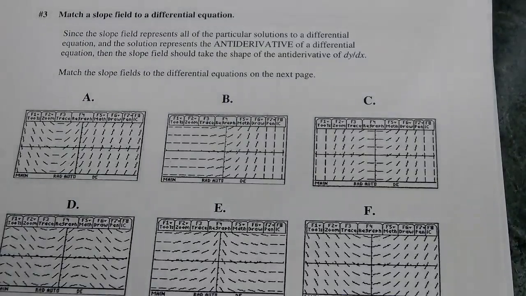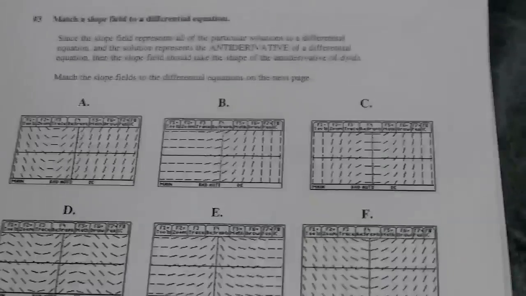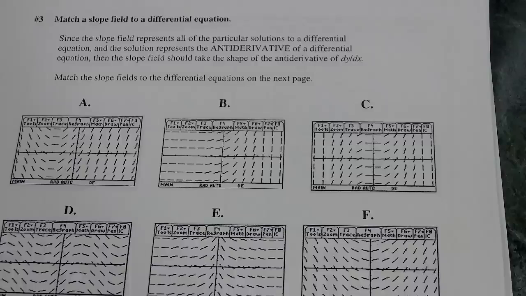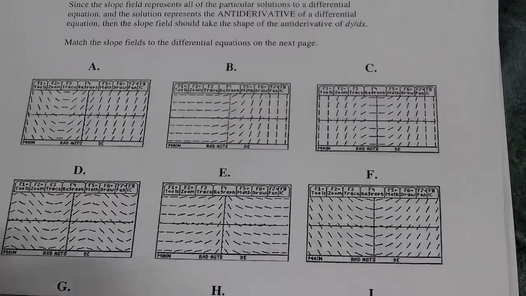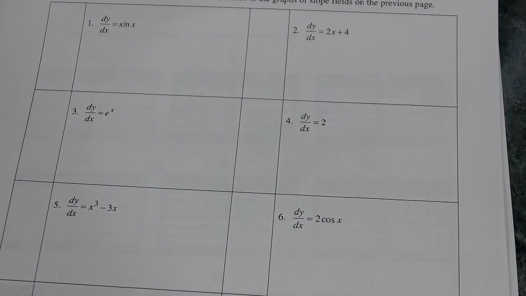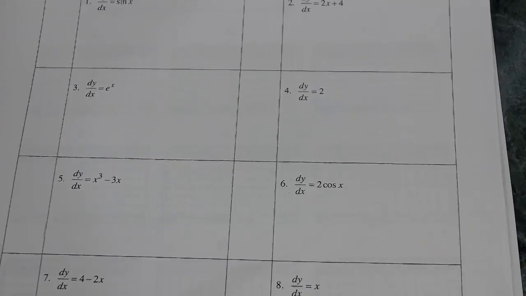So the third thing that we are doing is matching. Match a slope field to a differential equation. Since the slope field represents all the particular solutions to this differential equation, the solution represents the antiderivative of the differential. So the solution is the antiderivative. Then the slope field should take the shape of that antiderivative. Okay, so we have 10 graphs right here on this page and we have 10 equations here.